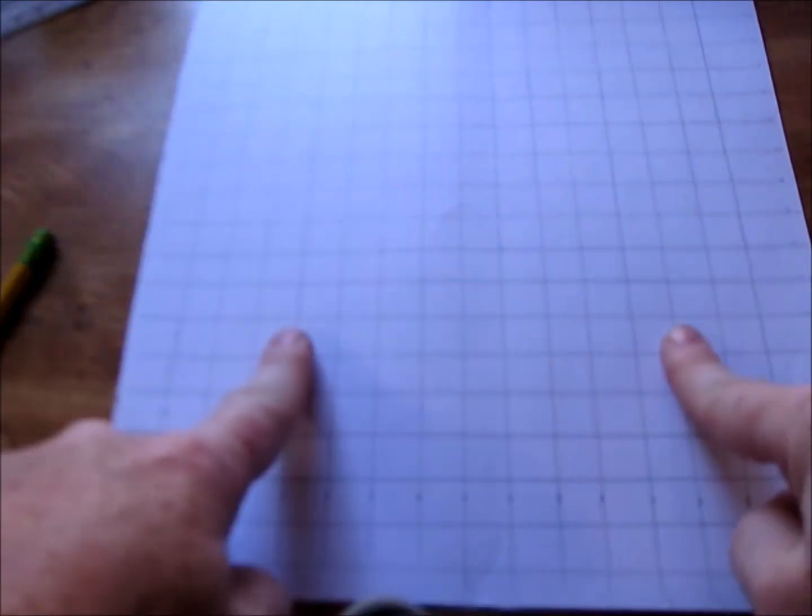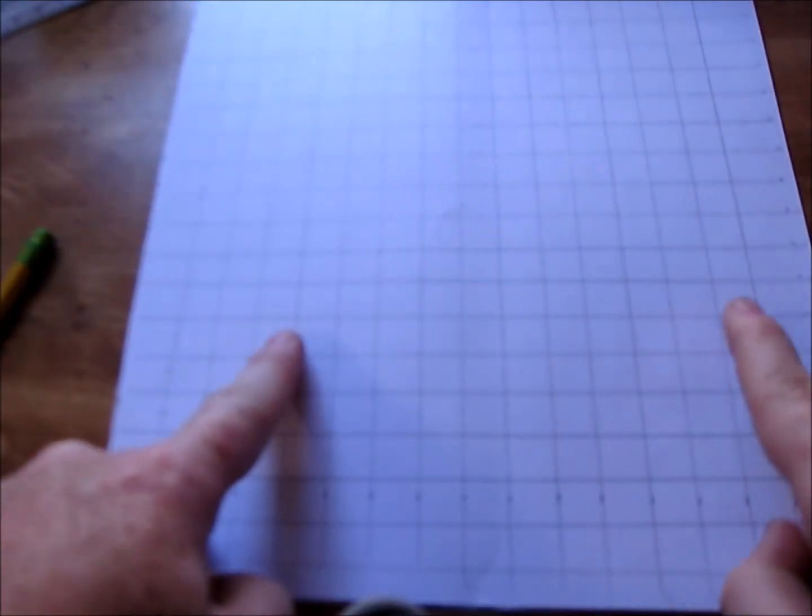Remember, you used a ½ inch measurement last time, so you're going to want to do the exact same measurement this time. I'm going to continue doing this up this side, down that side, and connect them. Here is our finished homemade graph paper. Look at how neat it looks.